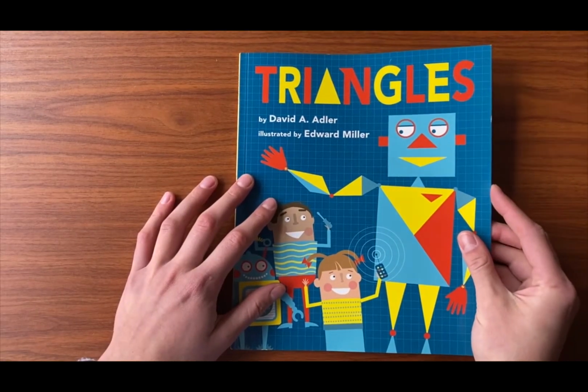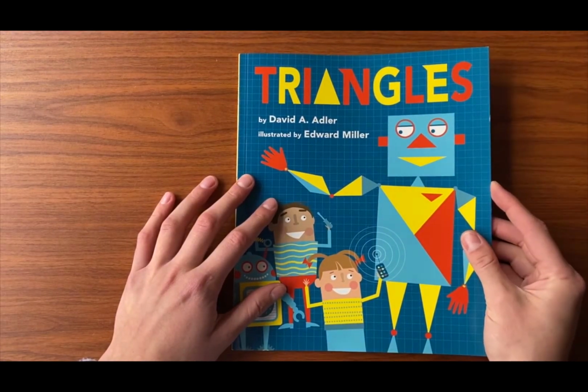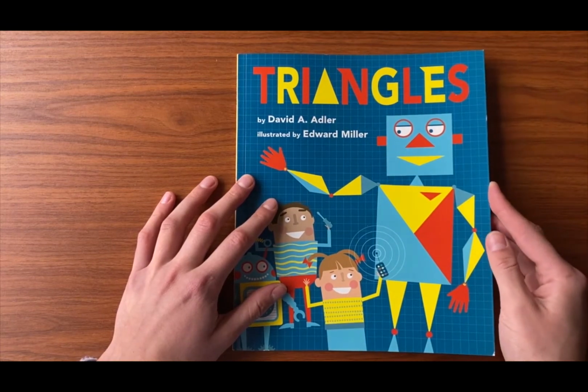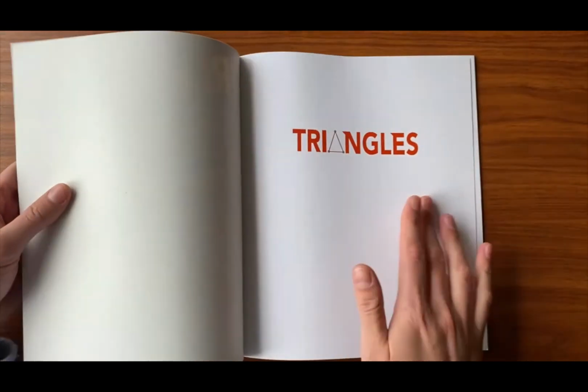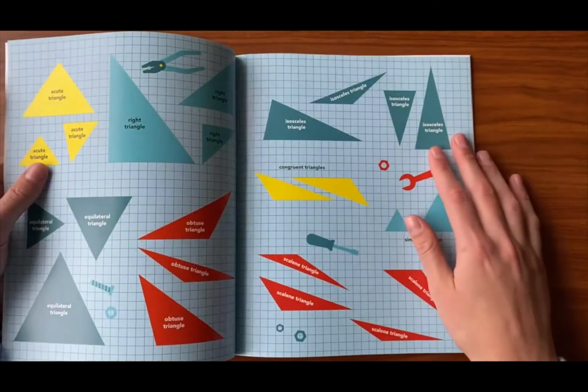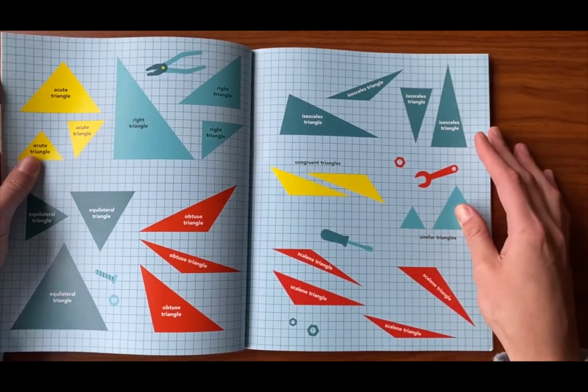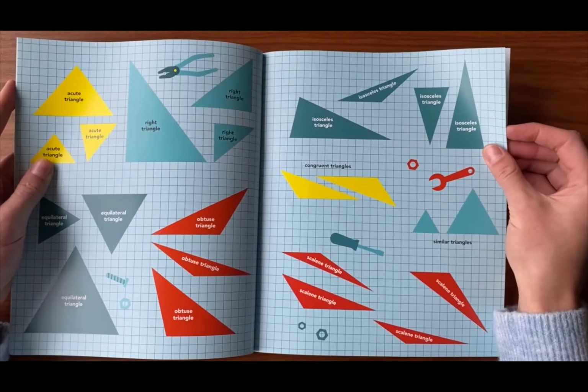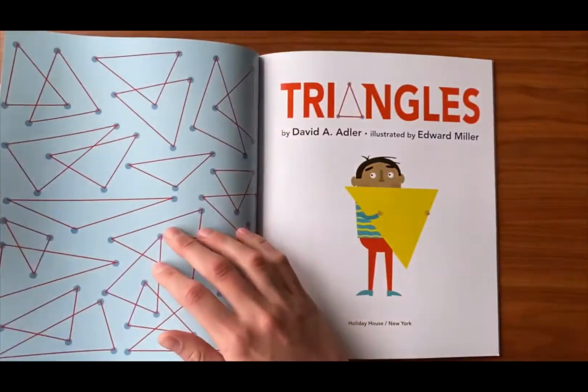Our story today is Triangles by David A. Adler, and we're going to be learning about triangles and all their different properties. So we see here are some examples of different triangles and what we might name them depending on what different characteristics they have.